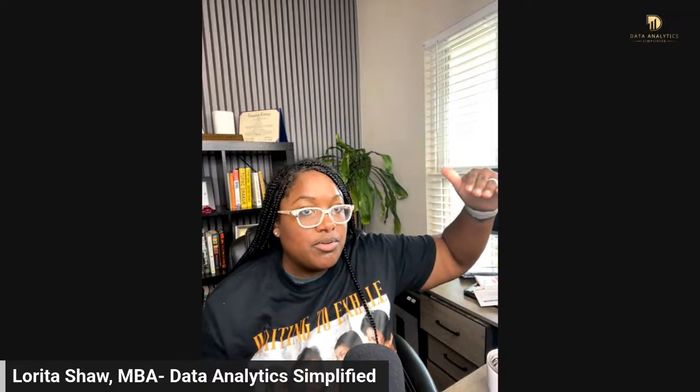Left join. Your left join returns all the data from your left table and common data from your right table. We're actually going to talk about left and right as well, because left and right used to have me like, I didn't get it.